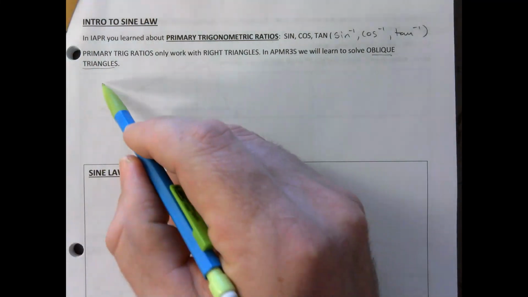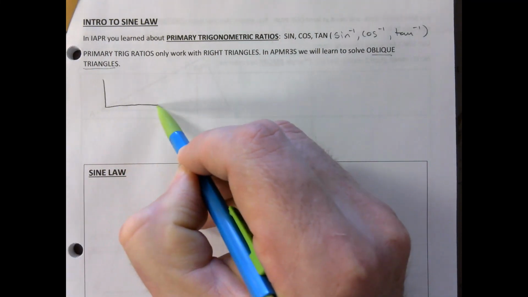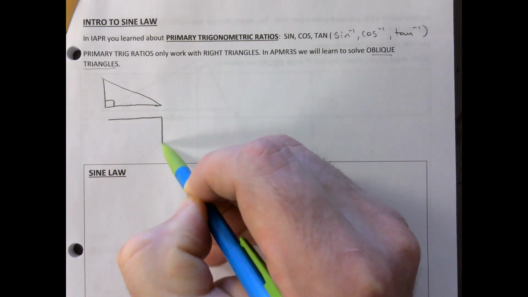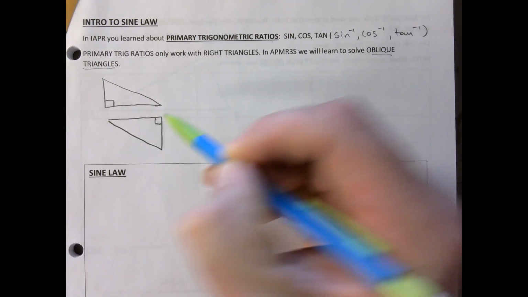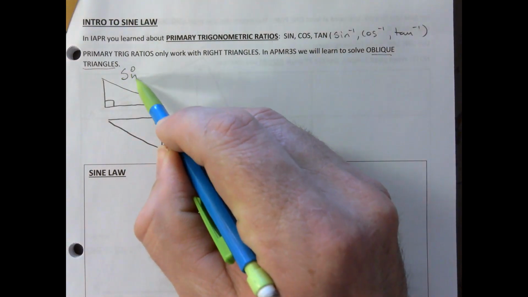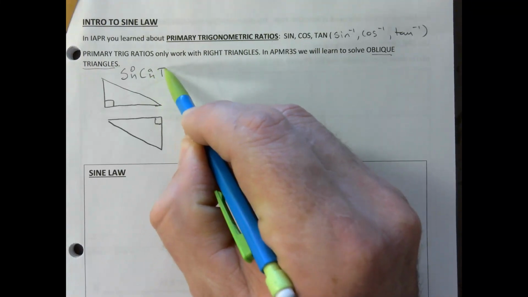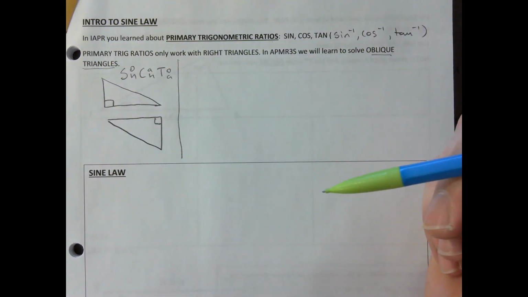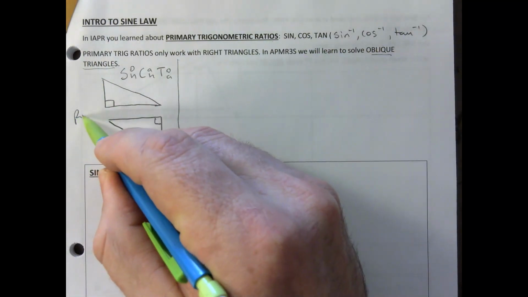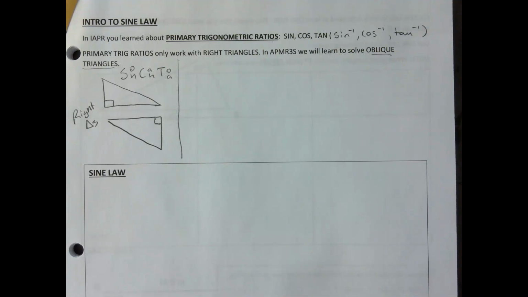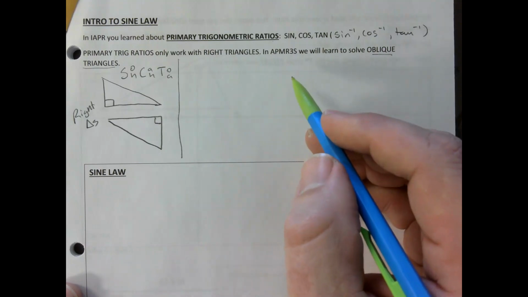Last year, you would have had a right triangle like this, or you may have had it upside down like this. Regardless, that is SOHCAHTOA. I would have taught it this way. No more. These are right triangles. It only works for right triangles. Let's get rid of all that stuff there. But now we're going to go with oblique.